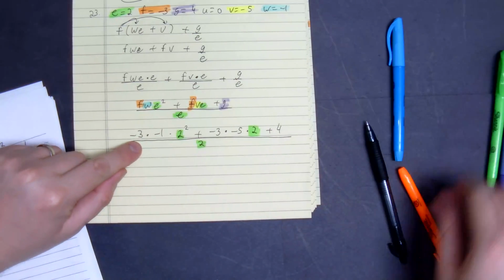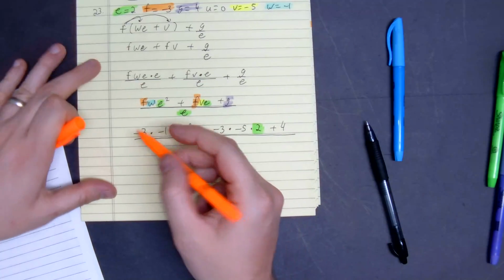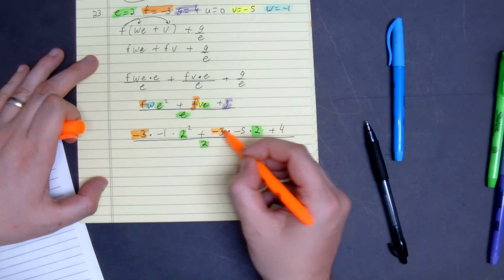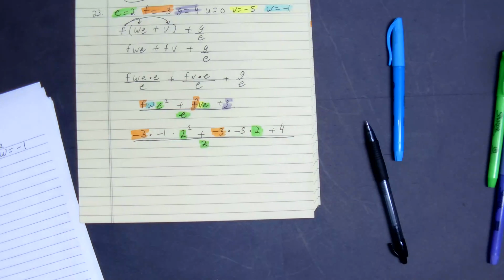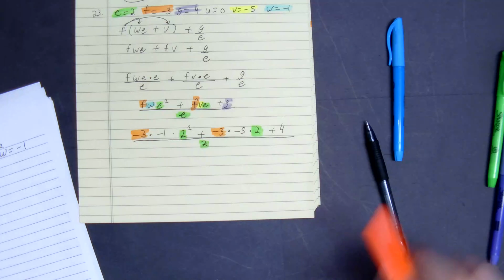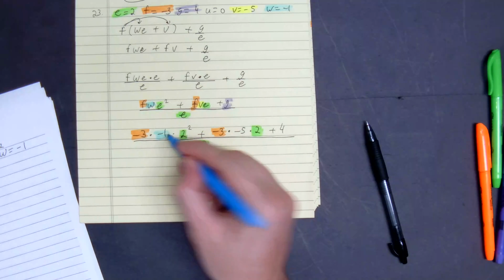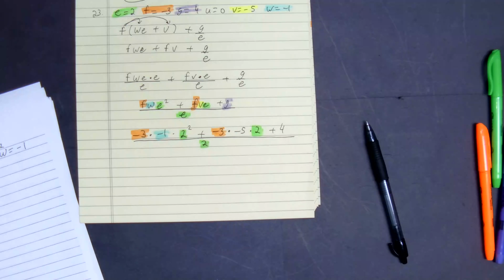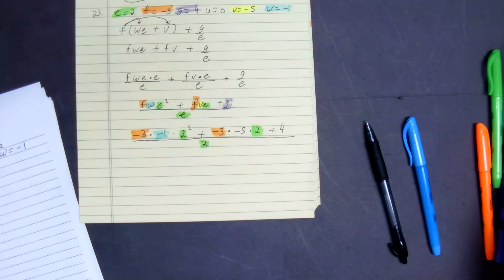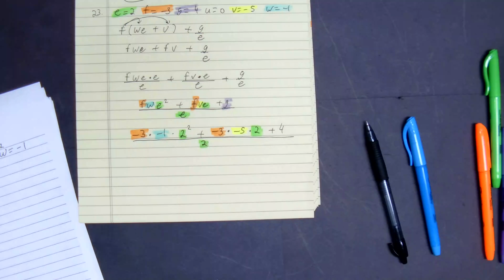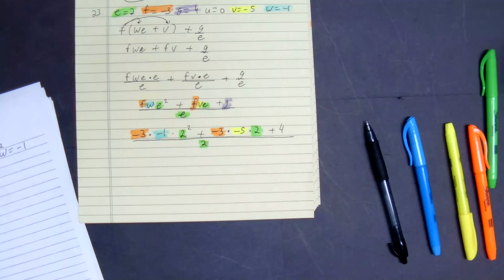Good. Now we'll start with the front. F is equal to -3. Any others? Nope. Then we have W, which is a -1. Any other W's? Nope. Then we have V, which is represented by -5. Then we have a G, which is equal to 4.